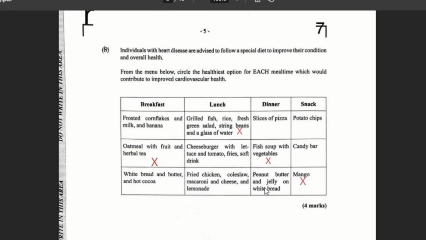So the best answer would be fish soup with vegetables, right? Because when you're talking about cardiovascular health, as I said before, we're trying to get rid of oil and just overall fatty fats. That's what's going to cause the plaque to build up in the arteries and stuff like that, and we don't want that. So that is why we cannot have those as the answer, and the answer is going to be fish soup with vegetables.